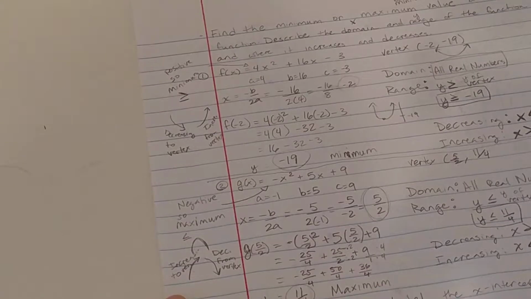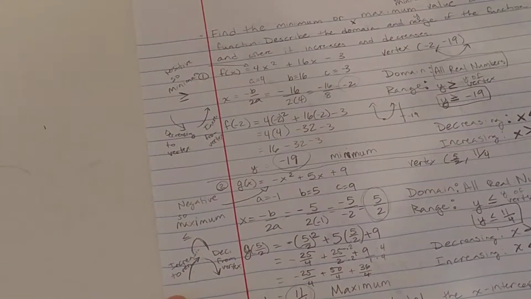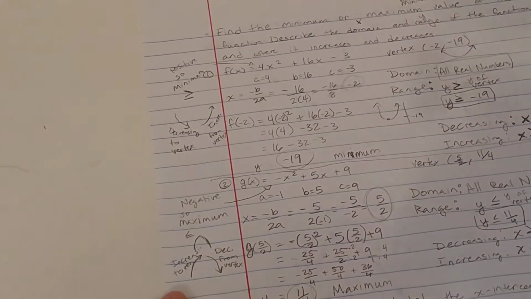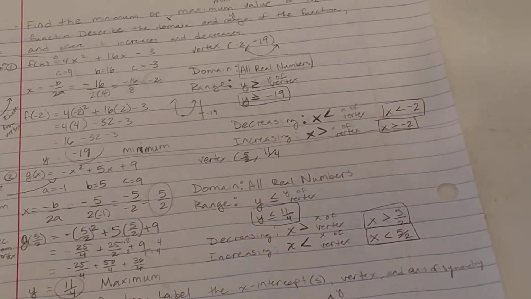That's it. So we just write x is greater than, our x of the vertex was 5/2. Bada bing, bada boom. And for the increasing, x is less than 5/2. Ta-da! There you go.